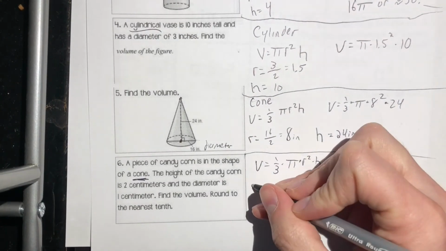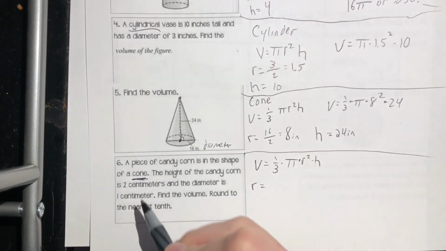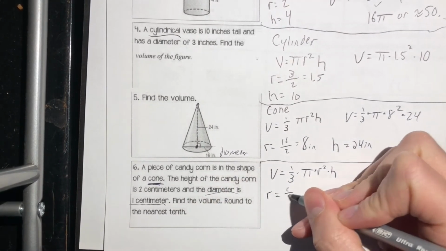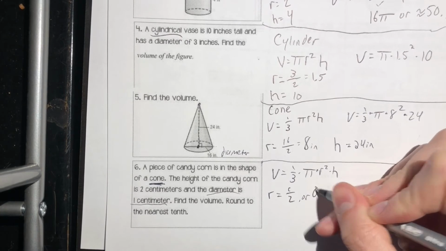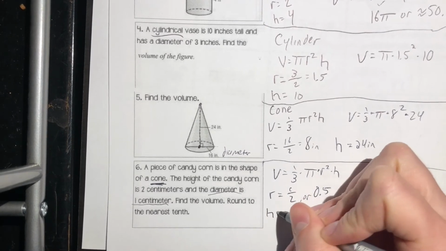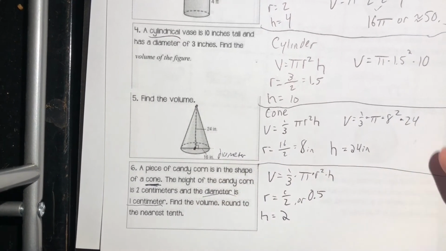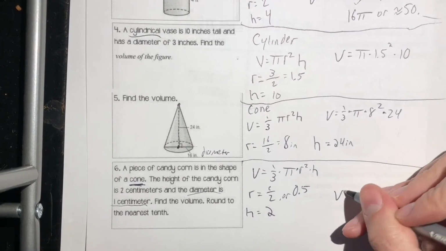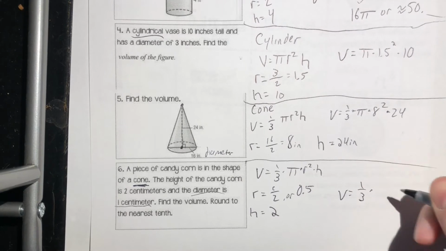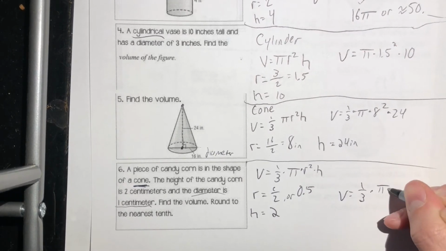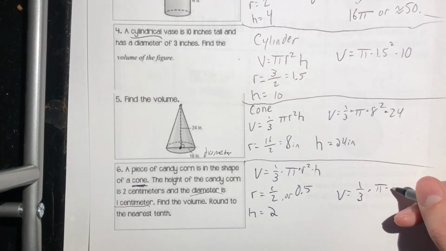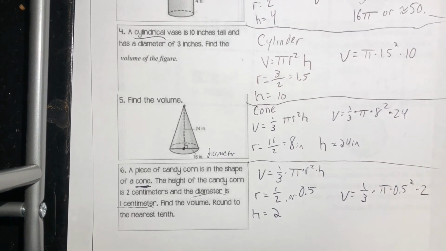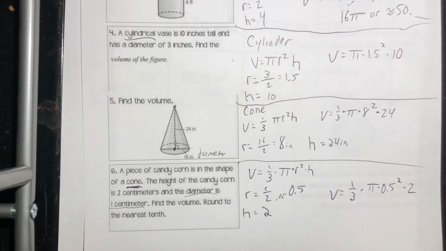All right, let's see. My radius is, let's see, the diameter is 1 centimeter. So, okay, my radius is 1/2, or 0.5. And my height is 2. Candy corn is 2 centimeters tall, apparently. Look at that. So then, my volume is 1/3 times pi times 0.5 squared times 2.